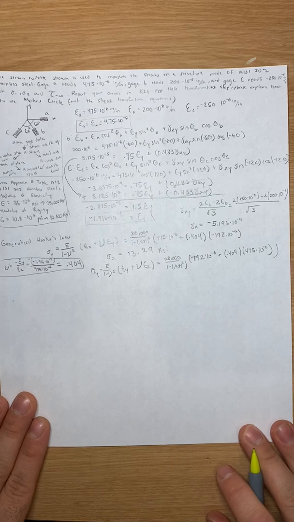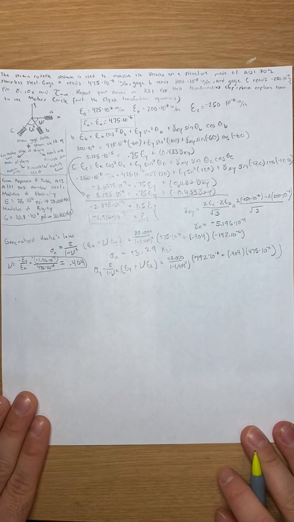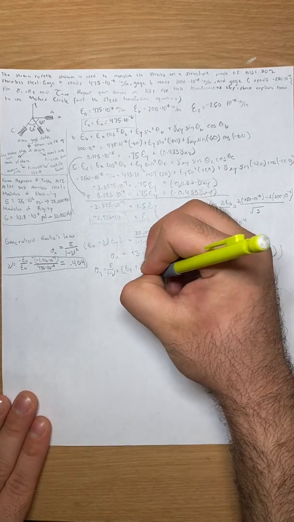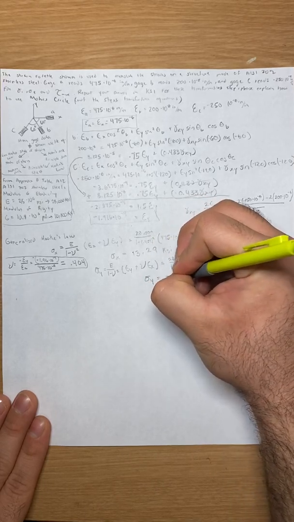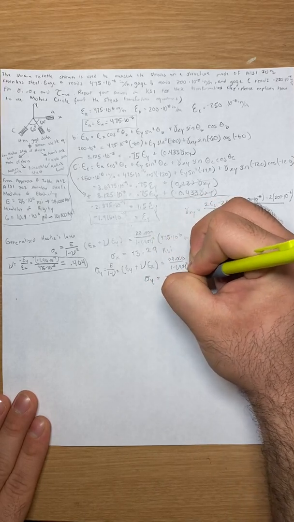If you plug all that into the calculator, this will be negative 0.0033.